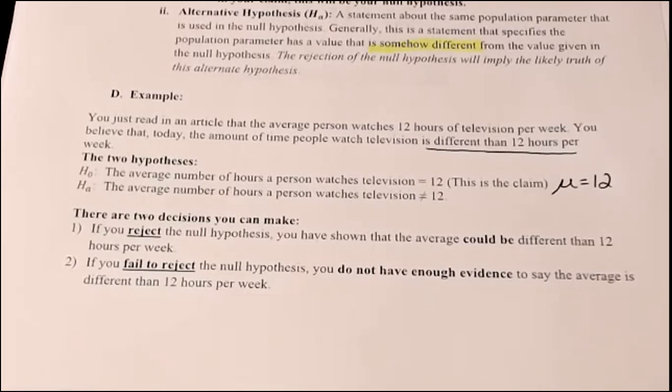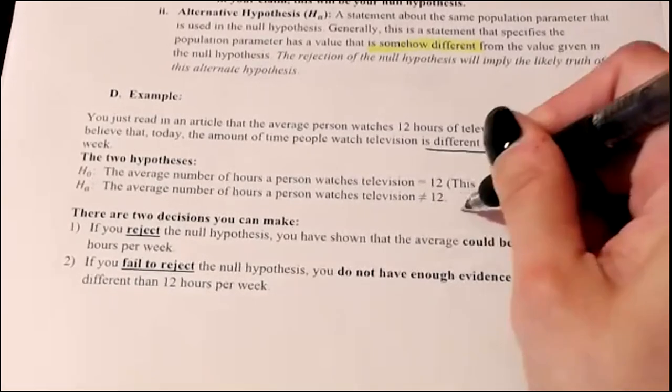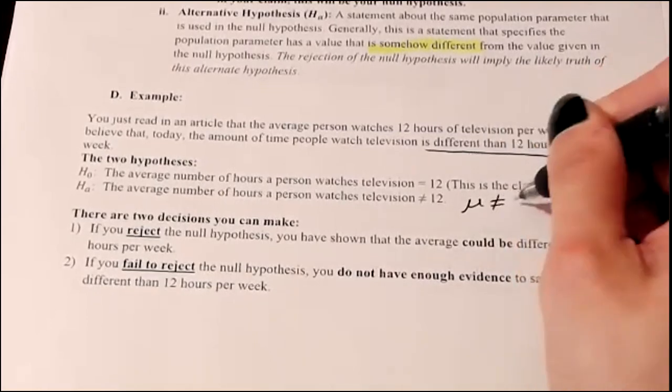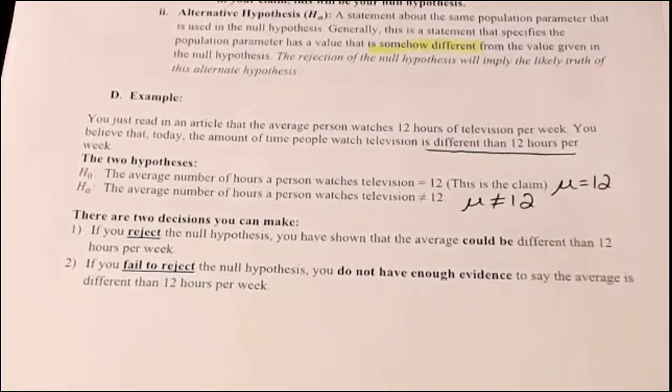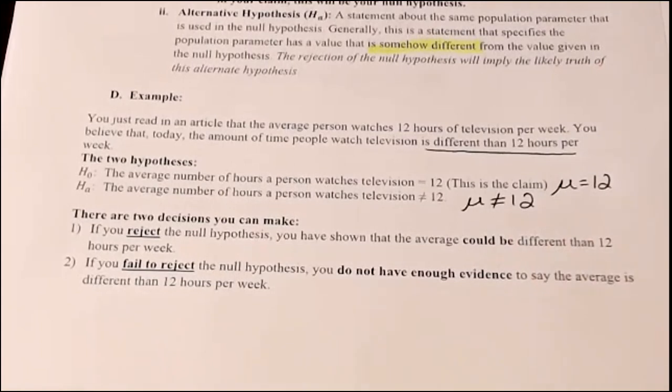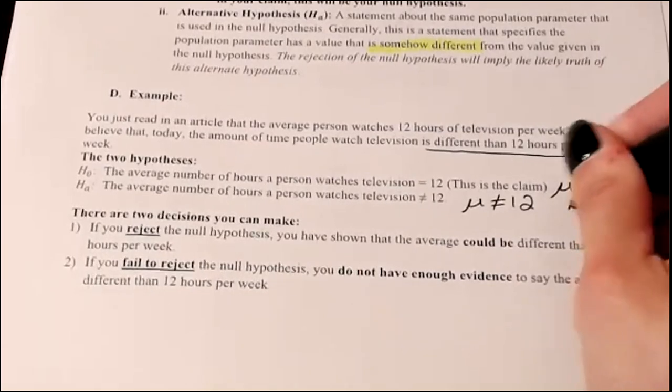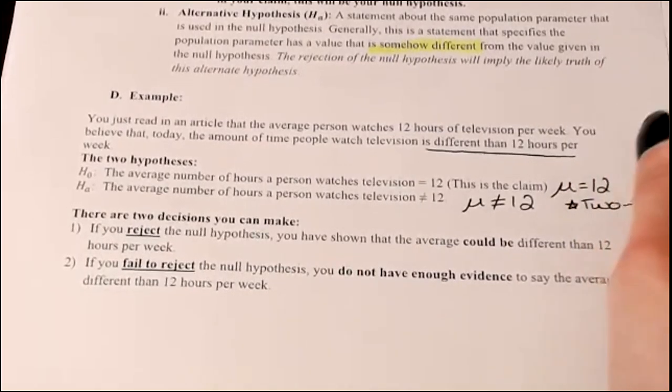I think it's different, right? And if it's different, you're saying that the mean watch time is not equal to 12. That could mean two things. It could be less than 12 or it can be greater than 12. That idea right there tells us that this is going to be a two-tailed test.